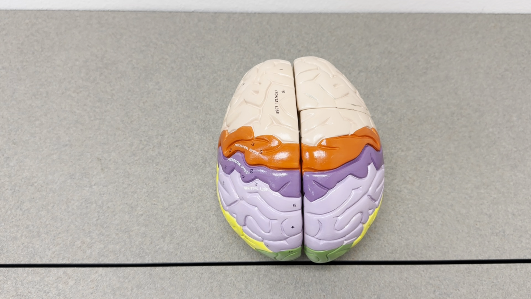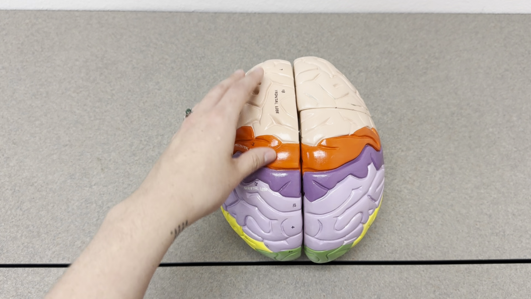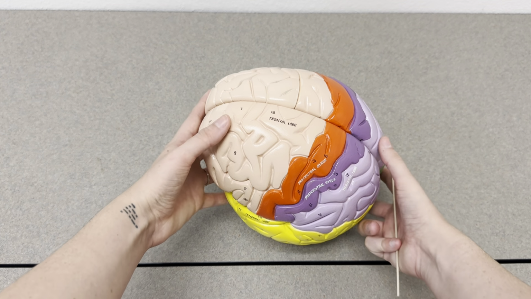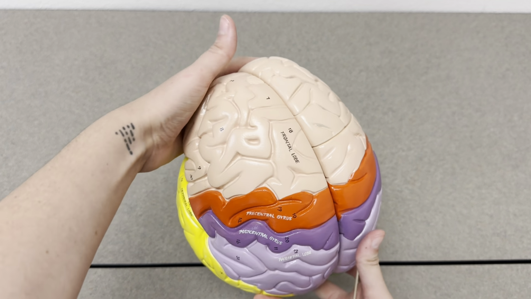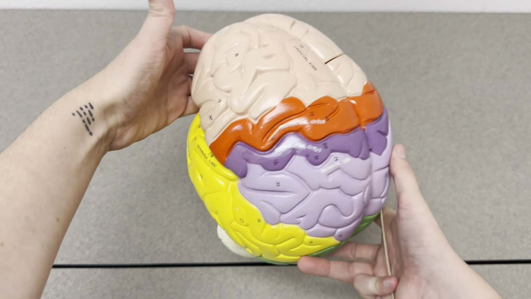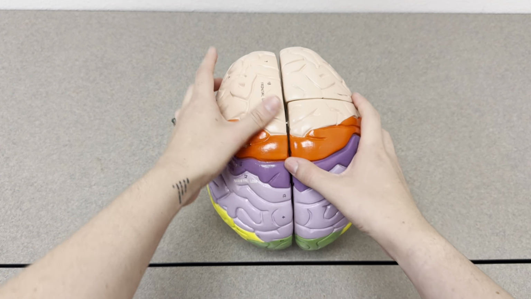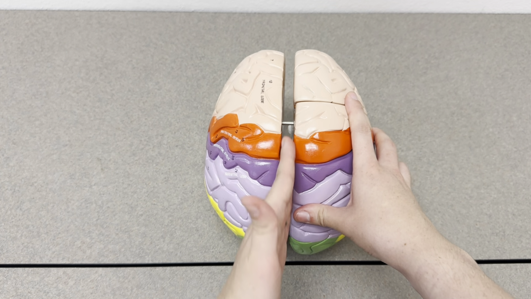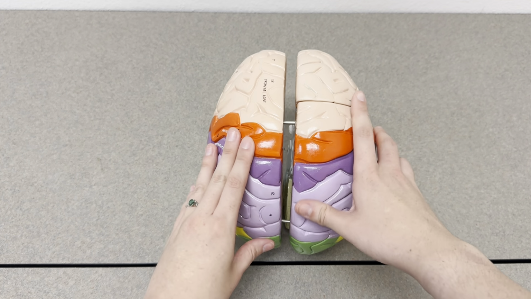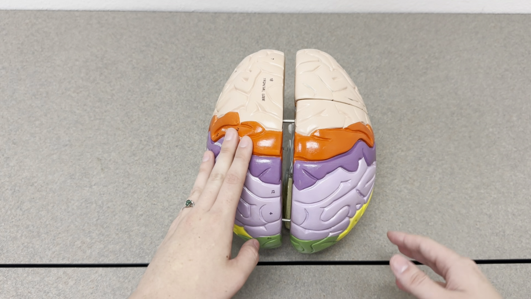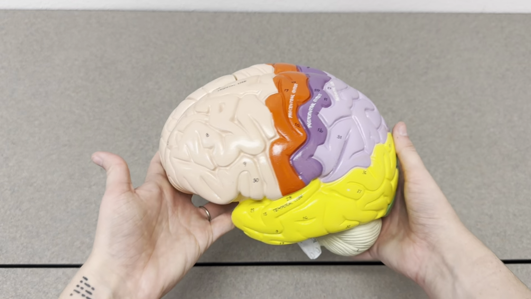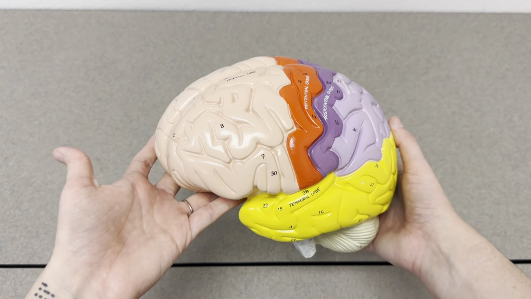Again, we're going to have this longitudinal fissure here, which divides the brain left and right. All of the lobes are going to make up the cerebrum, which includes both left and right halves. However, if we were to take that and divide the brain down the middle, we get a left and a right cerebral hemisphere. And those are the parts of the brain you need to know on the outside. Let's take a closer look.